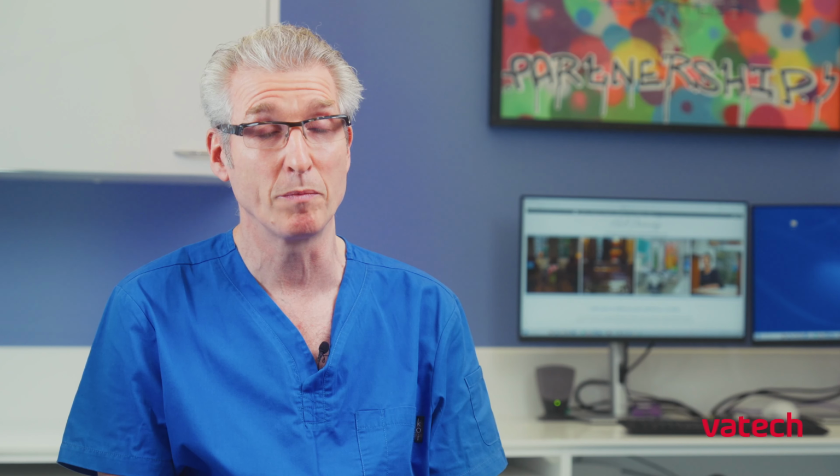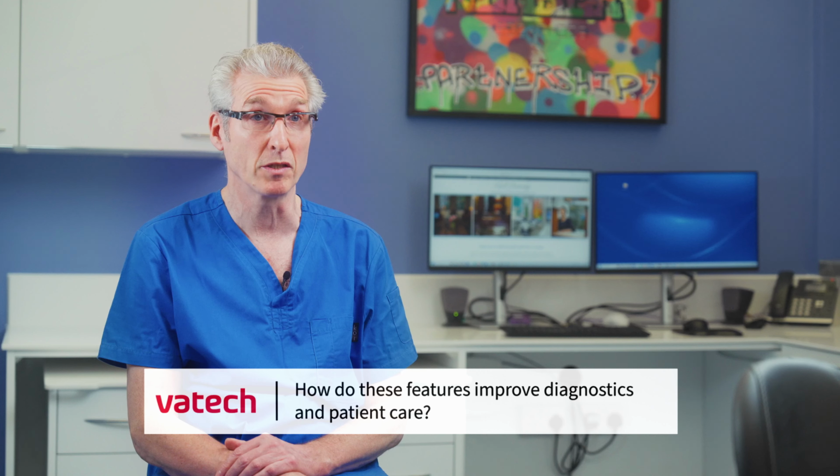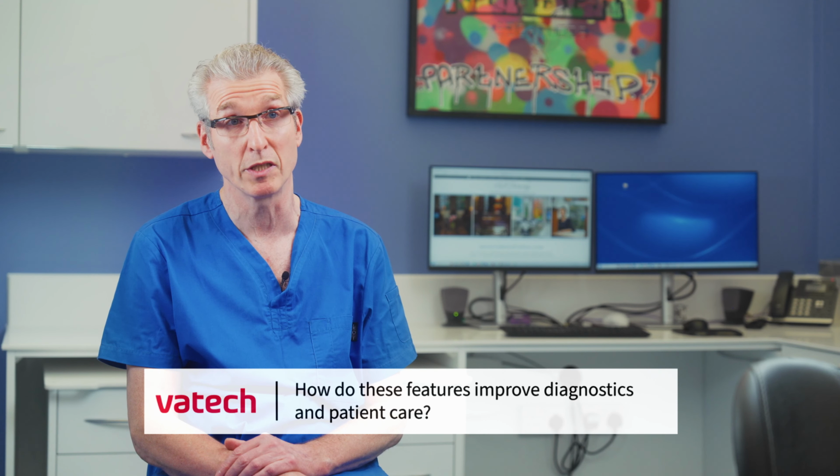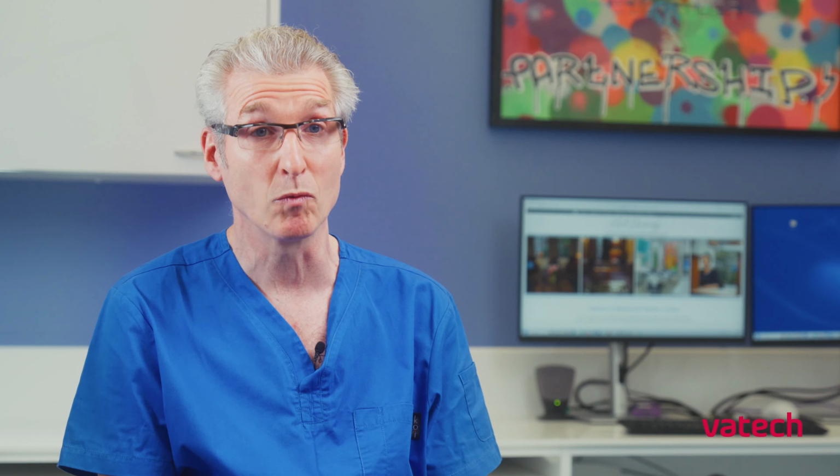The number of things that we pick up on the scans is enormous. We're continuing to see more and more things just because we're taking more and more scans of patients. It saves the patient having to go through an unnecessary procedure, and we can make a really, really good diagnostic stab at whether we're going to be able to treat that tooth and be successful at it.